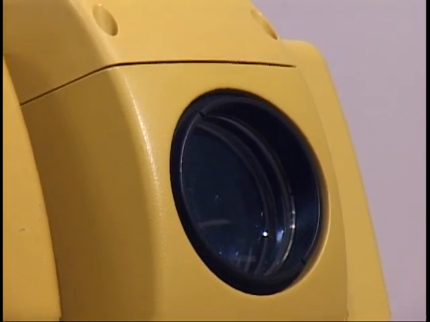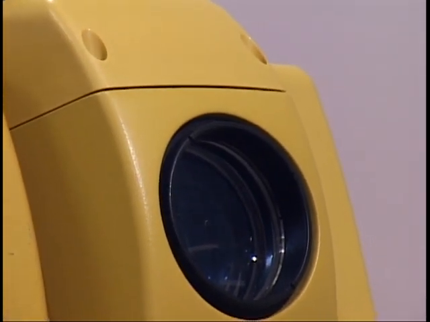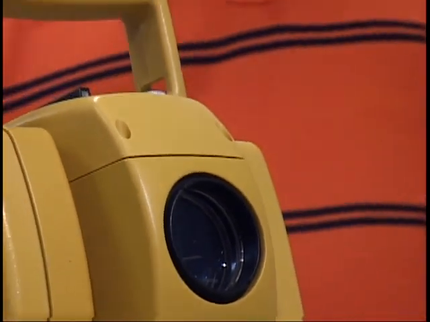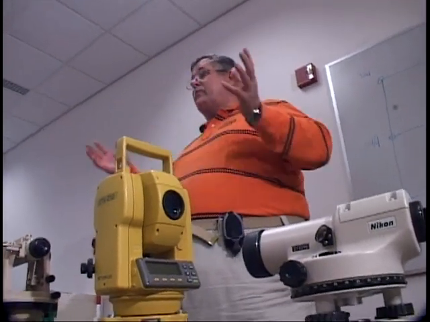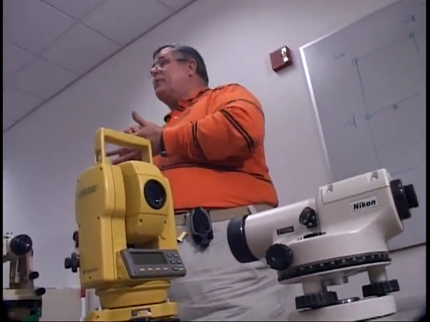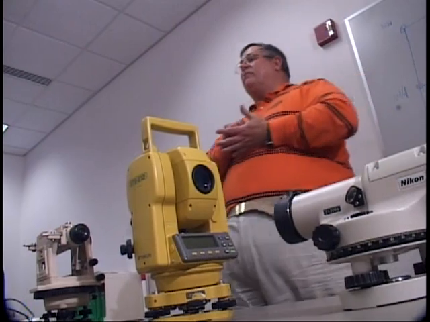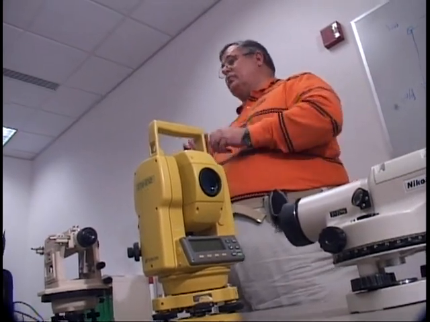Now, in conjunction with the transit and the level, which we'll talk about here in a little bit, you have to record your data in a surveyor's field book. You have somebody keeping notes, writing down all those vertical and horizontal angles and the distance that you measure.